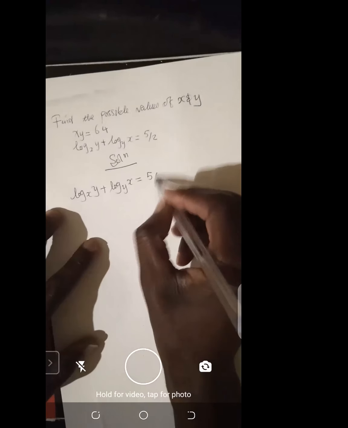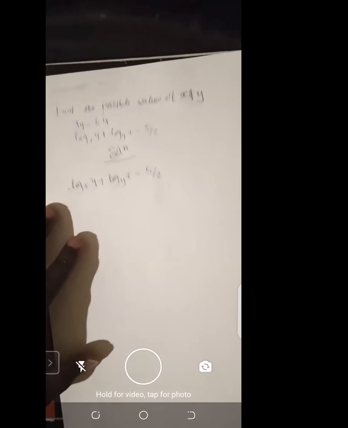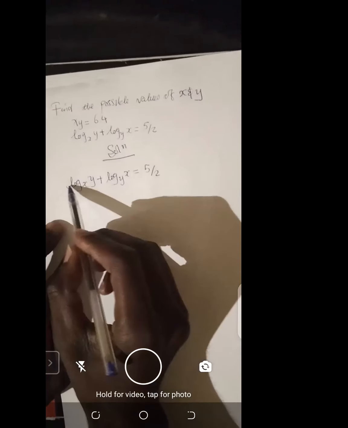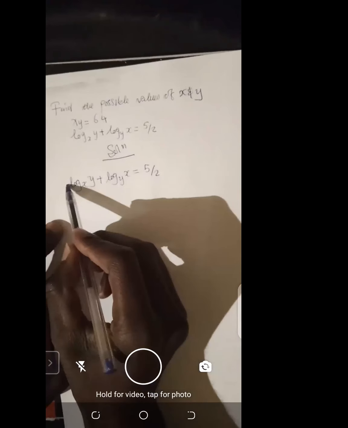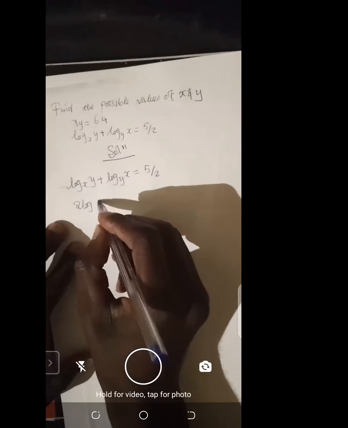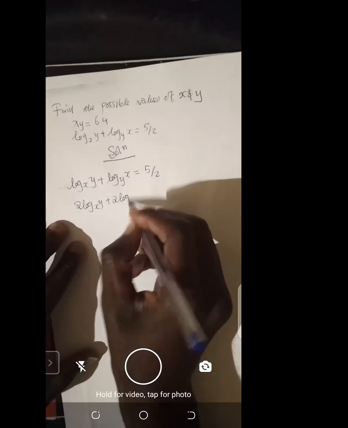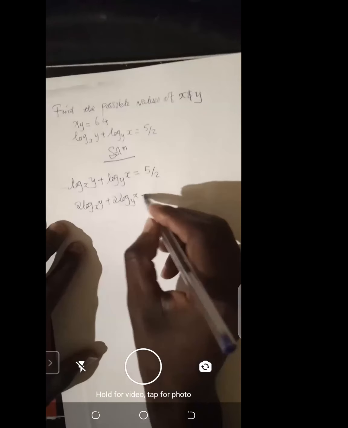You do no harm if you multiply by 2 to get 2 log y to the base x plus 2 log x to the base y, this being equal to 5.